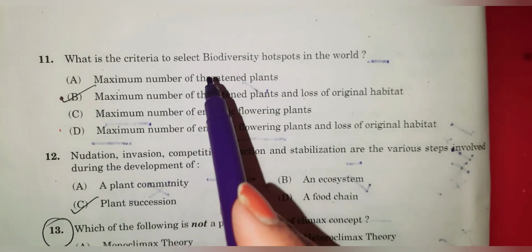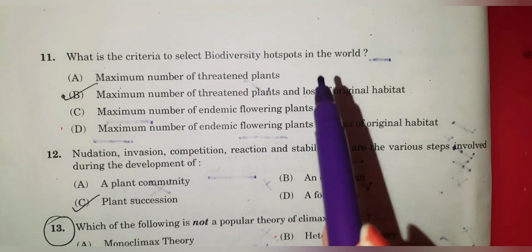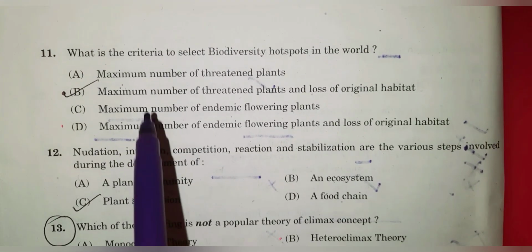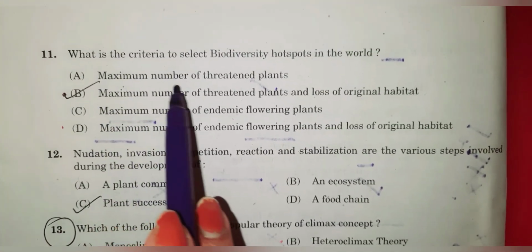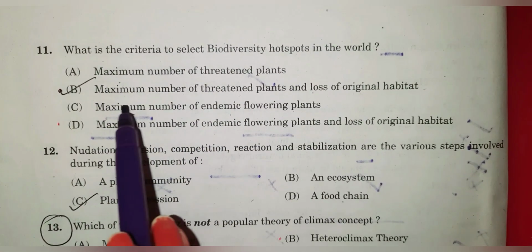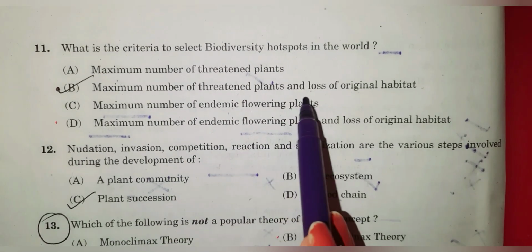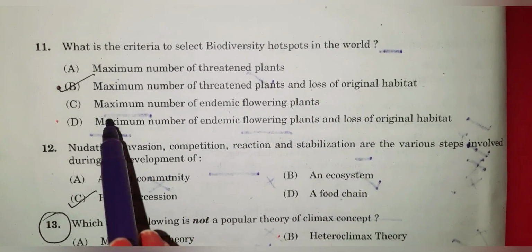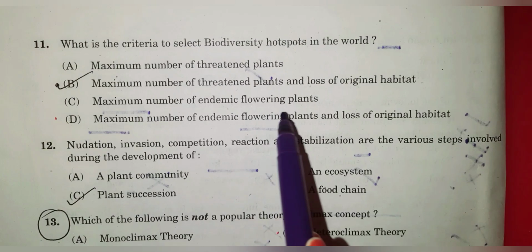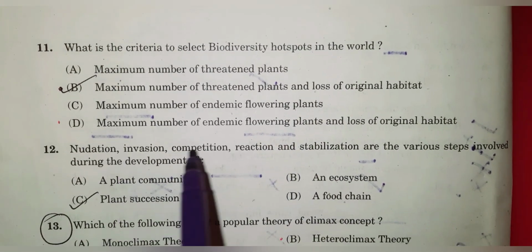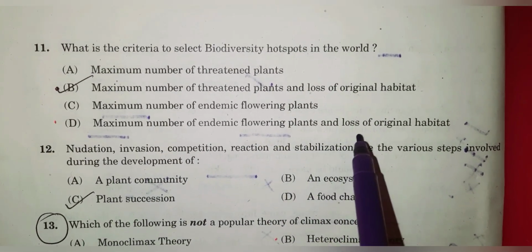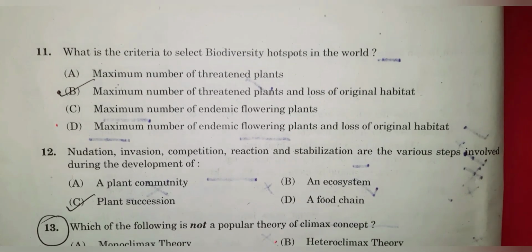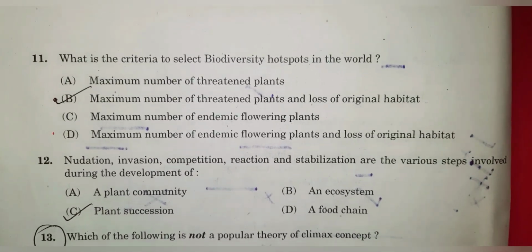Okay, coming to the next question. What is the criteria to select biodiversity hotspots in the world? Okay, maximum number of threatened plants, maximum number of threatened plants and loss of original habitat, maximum number of endemic flowering plants, maximum number of endemic flowering plants and loss of original habitat. Okay.